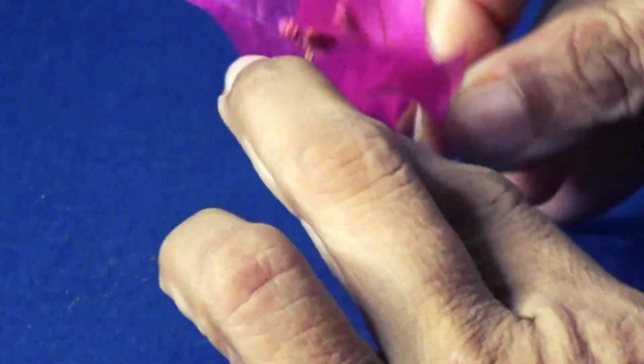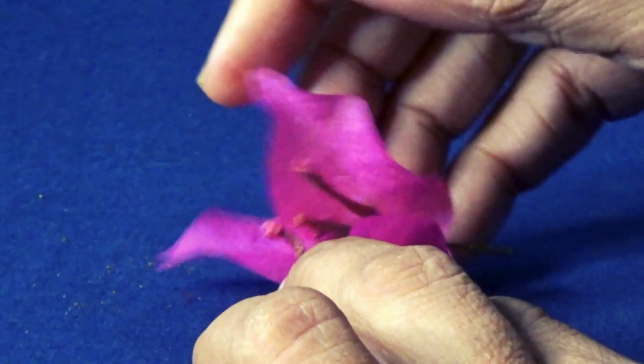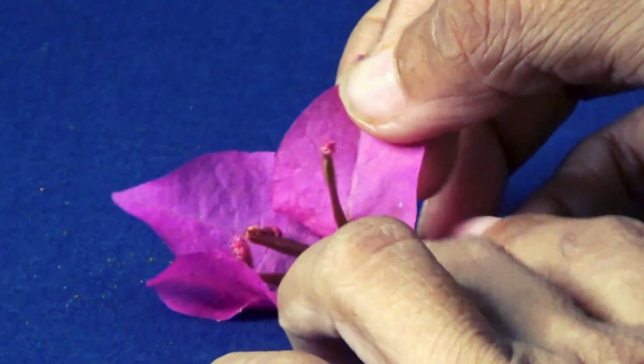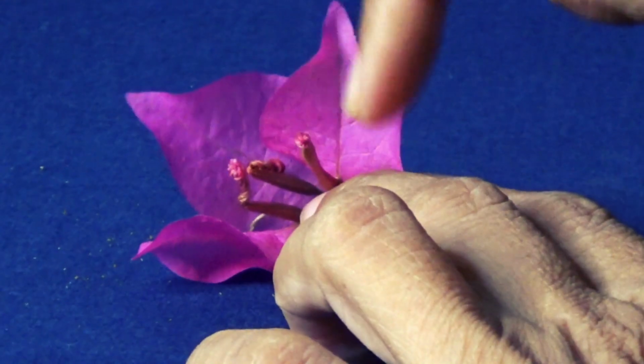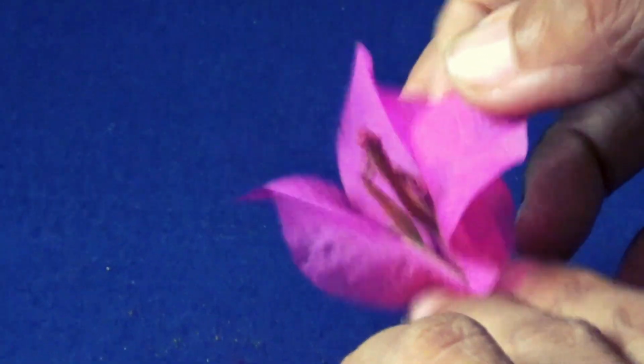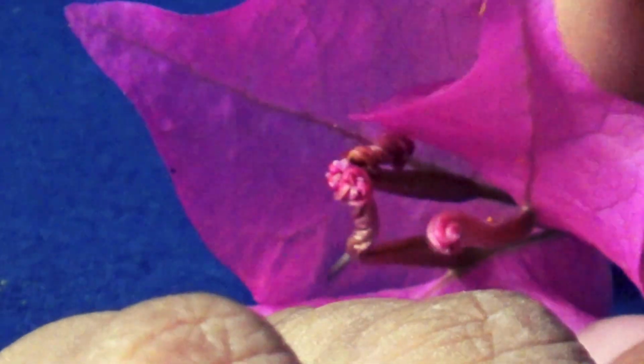Here's another interesting flower called bougainvillea, which does not make petals. Instead, leaves are used to do the job of petals by giving them color. We can see leaf veins inside these, and in the center these are very small flowers currently in bud stage, which will open up to give small white flowers. The white flowers will have reproductive parts.